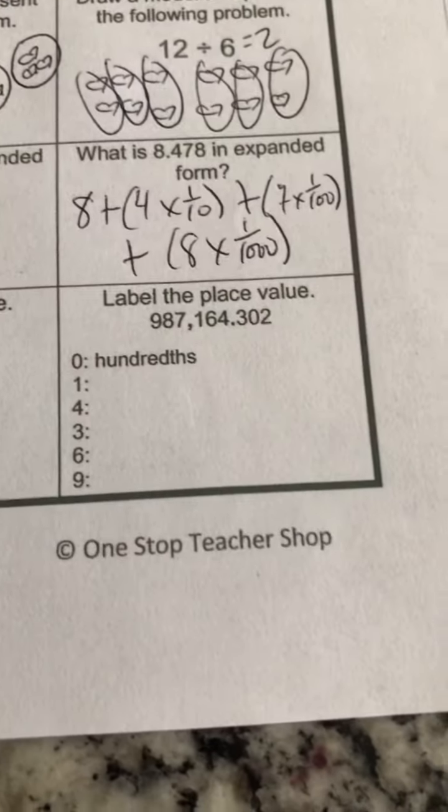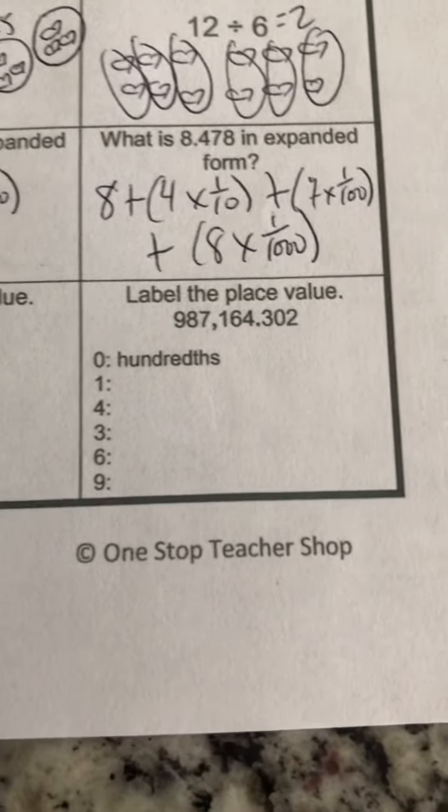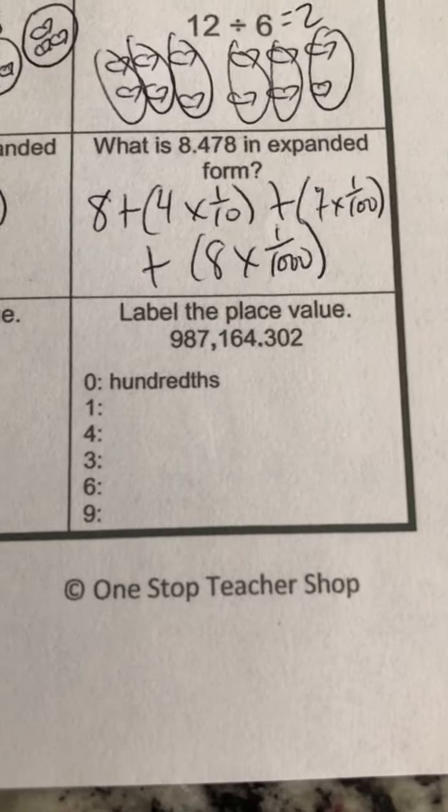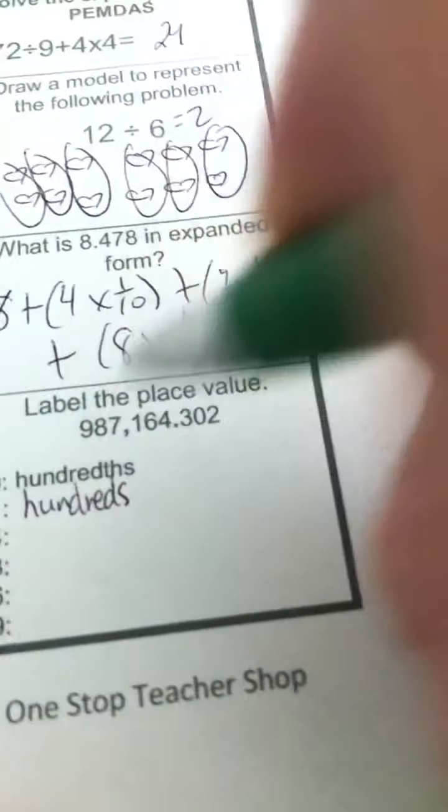Label the place value. All right, 987,164 and 302 thousandths. The 0 is in the hundredths place. The 1 is in the hundreds place. The 4 is in the ones place. The 3 is in the tenths place. The 6 is in the tens place. And finally, the 9 is in the hundred thousands place.